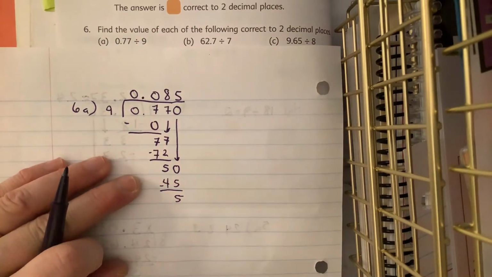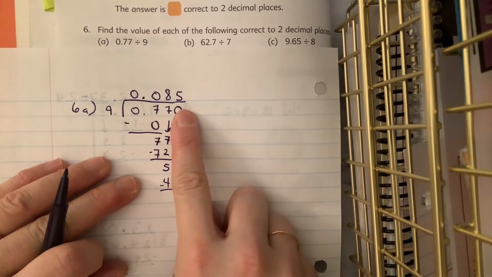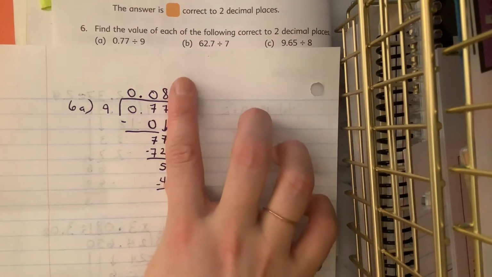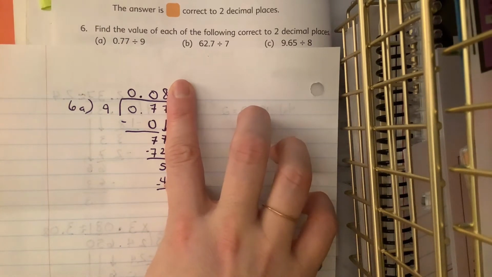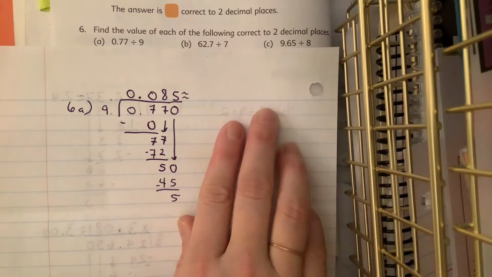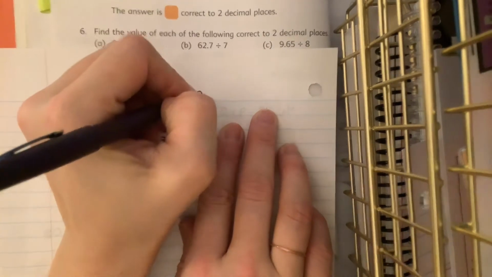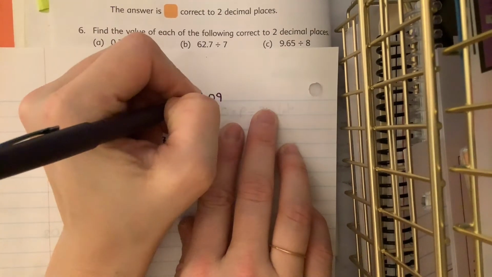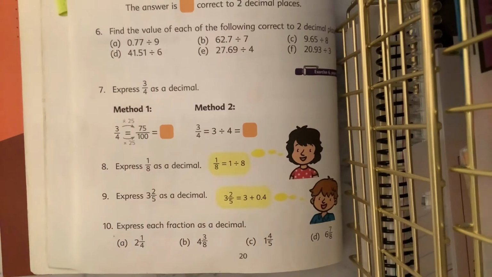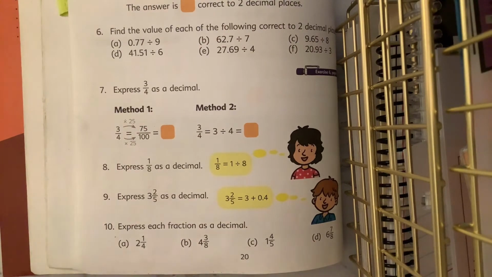If we're going correct to 2 decimal places, we can stop at the 3rd. And again, this kind of shows us why we need to keep going on. Because if you stopped here, you would have 8/100. But when we round, after looking at our 3rd decimal place, we see that what we should be rounding to is 9/100. So the correct answer here is 9/100. We're going to try 6B now.